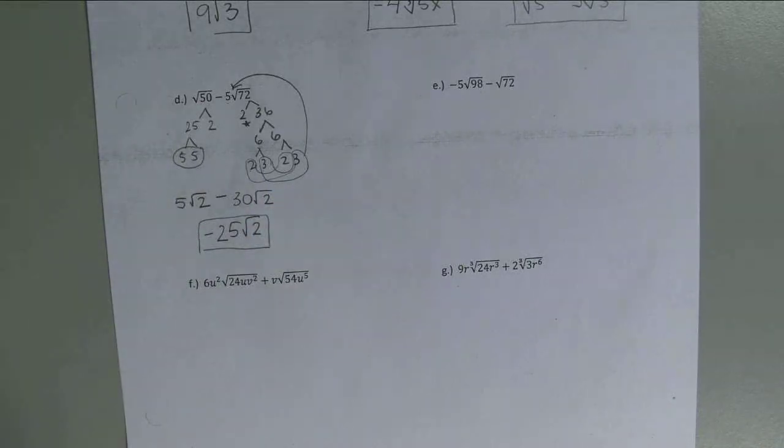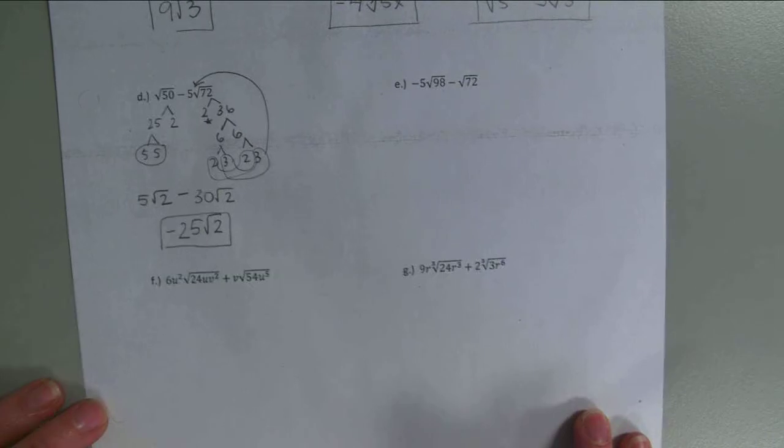Did I skip too many steps there to get that 30, or are you okay with that 30? Do you see where that 30 came from? Yeah, the 6 times 5. Yep, the 6 times the 5. Yep. All right, so on E, it's the exact same idea.